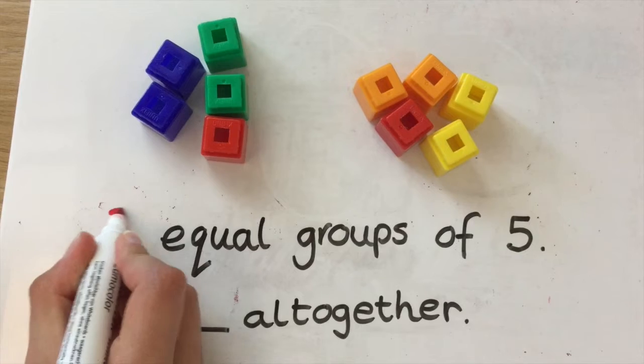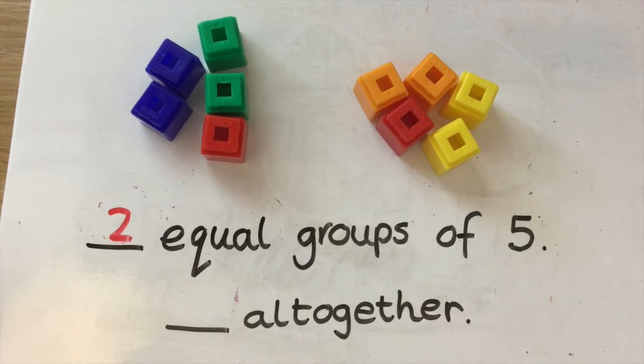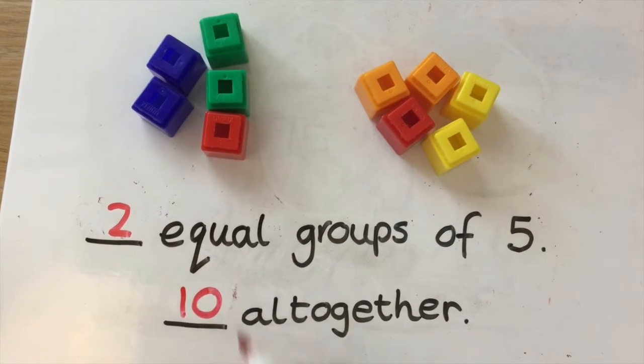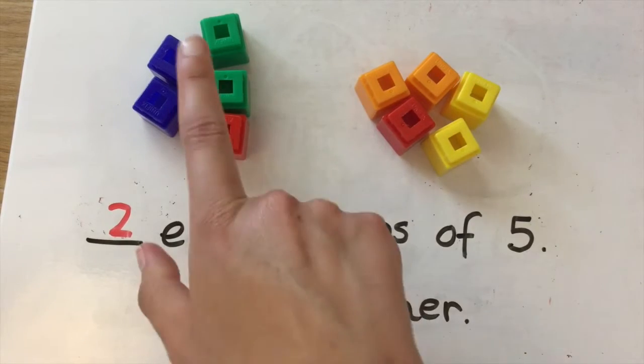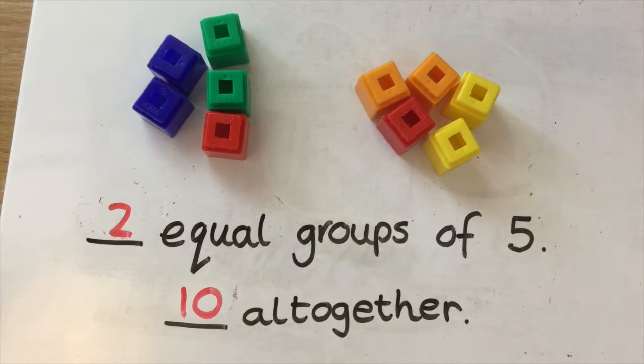Brilliant. We've got 2 equal groups of 5. Fantastic. And can you write down how many there are all together? Brilliant. There are 10 cubes all together. You could even count in fives: 5, 10. Fantastic. Let's try another one.